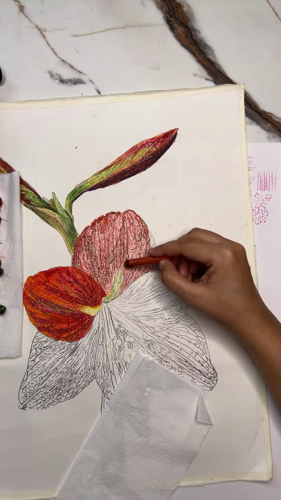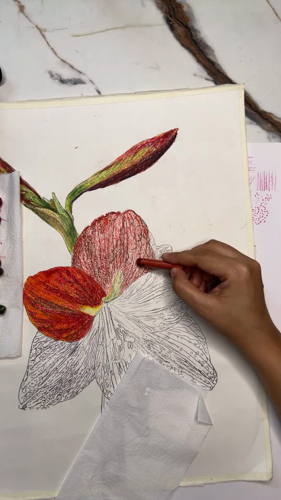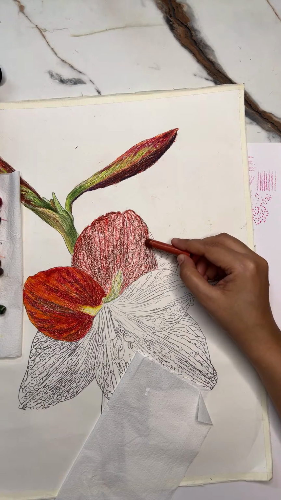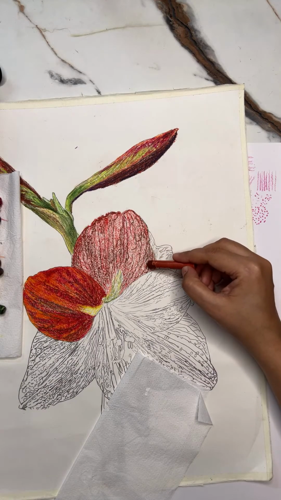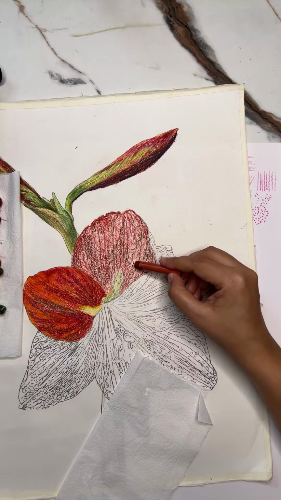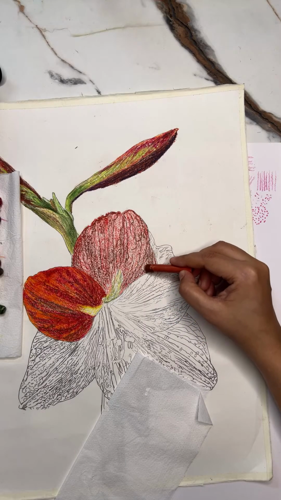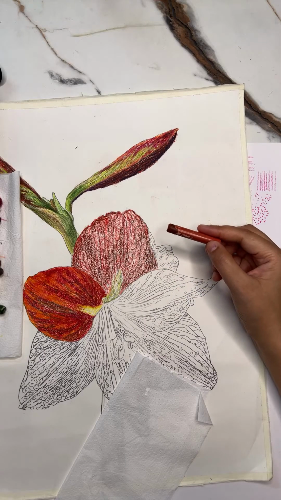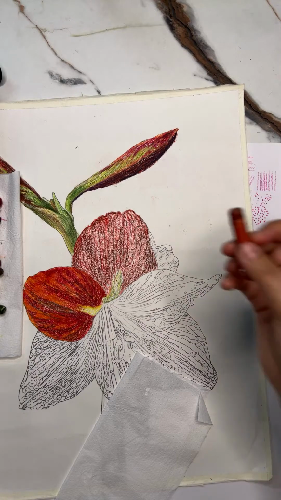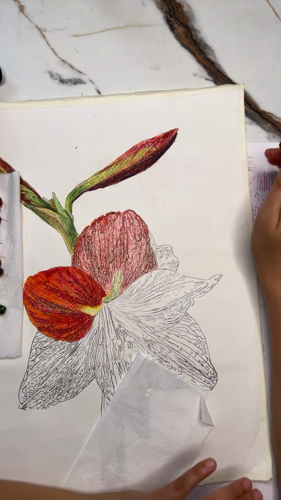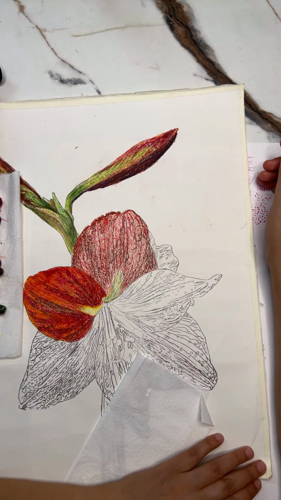Take your time, analyze your reference image, see the values, and then only work. Don't just randomly put your colors without seeing anything. And if you are not sure about how the color mixing will look on paper, like on this paper, you test it in your test sheet first.